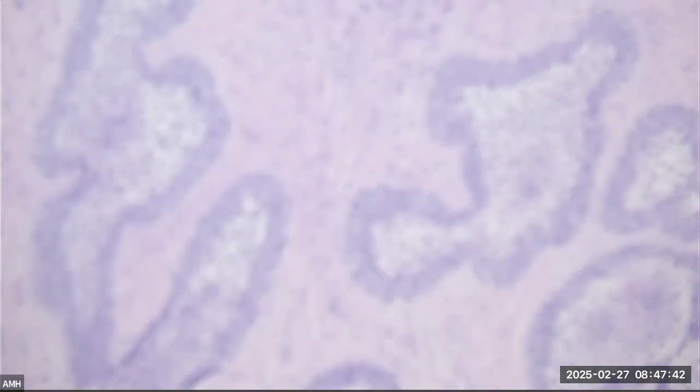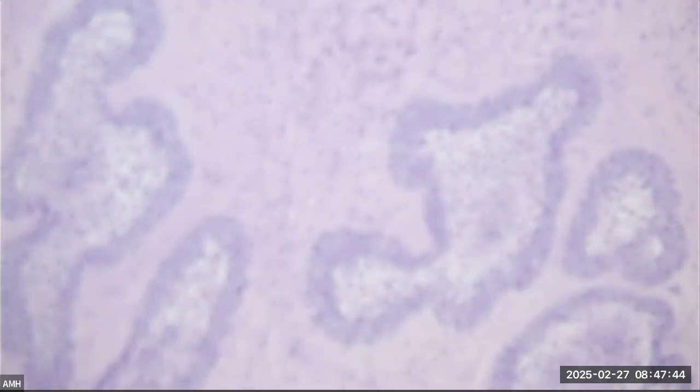If I zoom into one, you can see the ameloblast on the exterior with the reverse polarity, and in the center, the stellate reticulum.